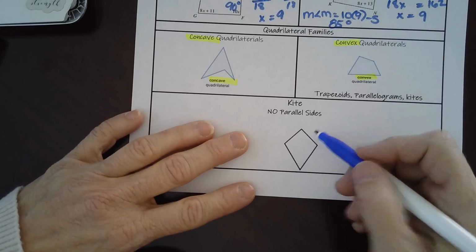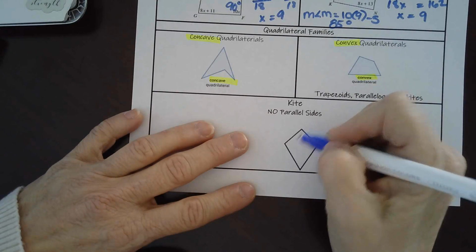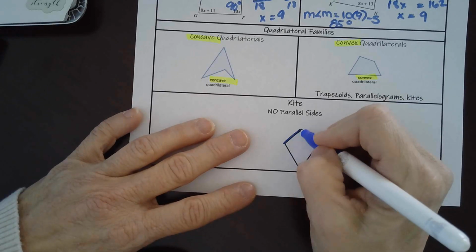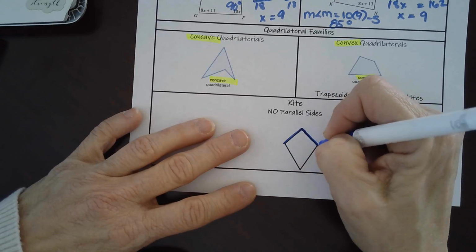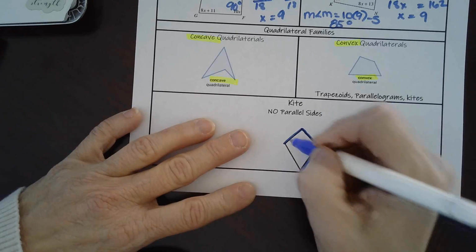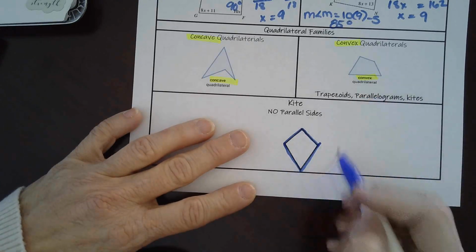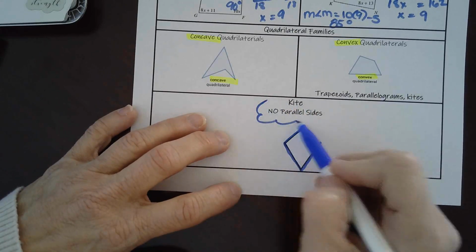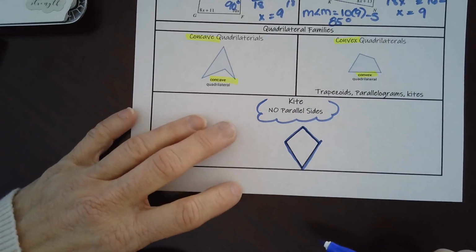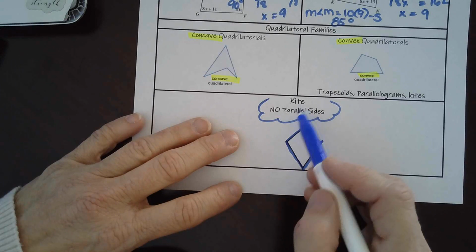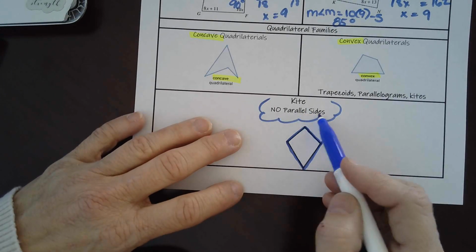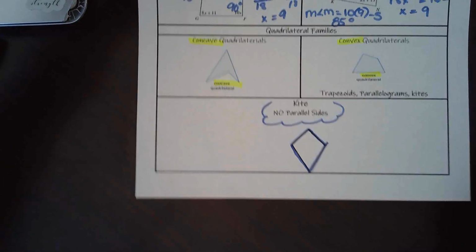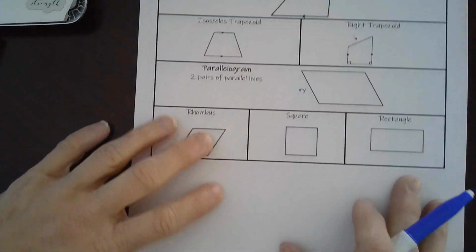Notice that this figure has 4 sides. And notice that none of the sides are parallel. There are no 2 sides that are parallel. Nothing indicates that any pair of sides are parallel. That's when you have a kite. It kind of looks like a kite, but you have a kite when there are no parallel sides in a 4-sided figure.